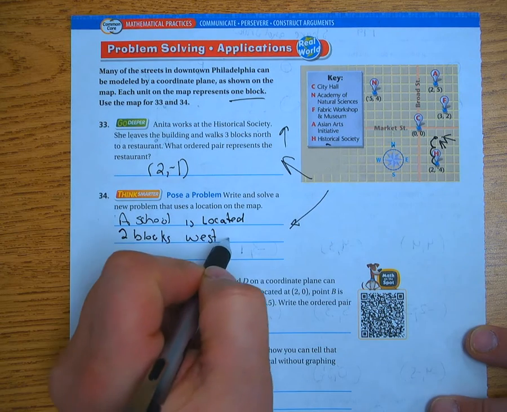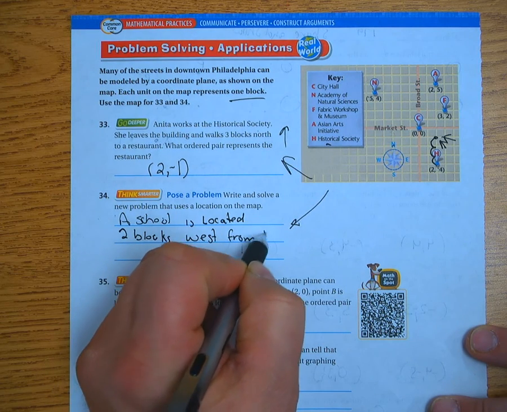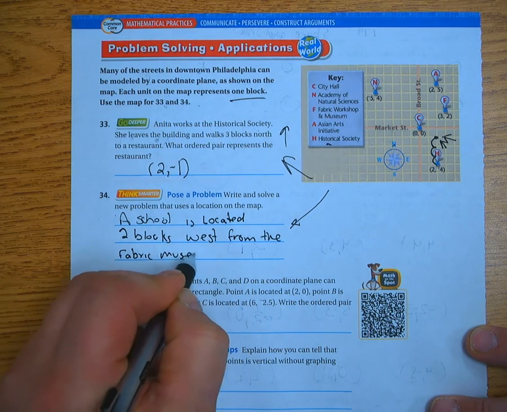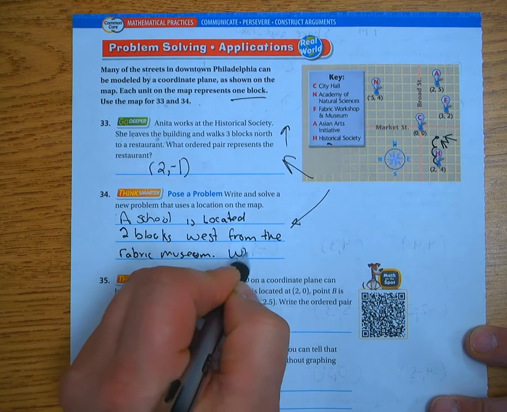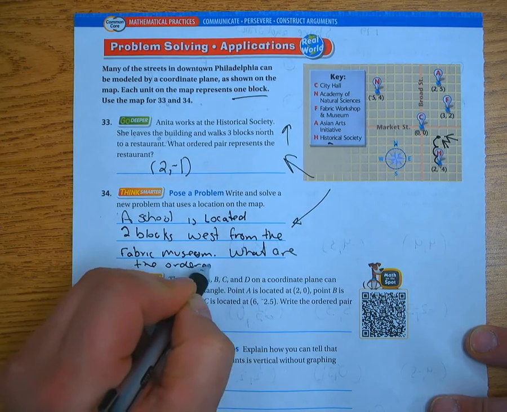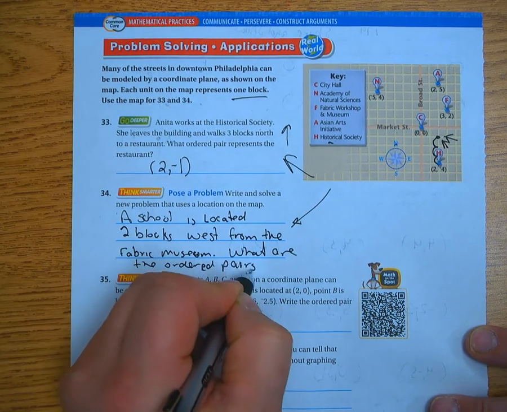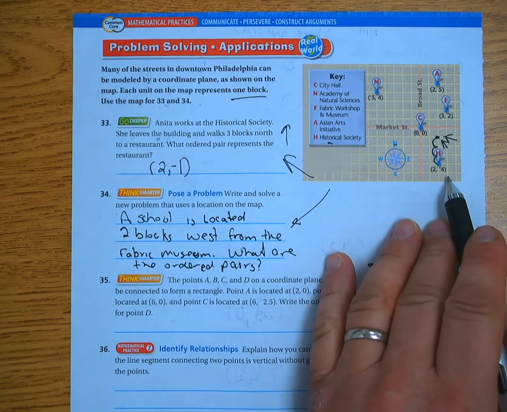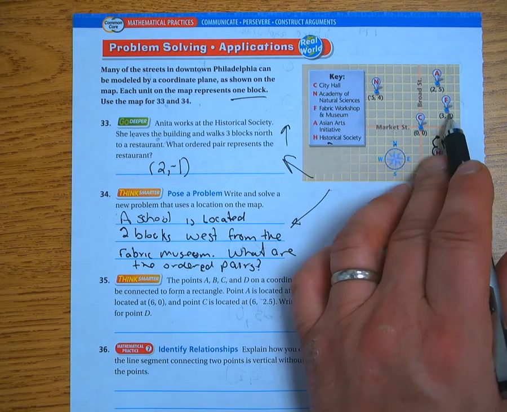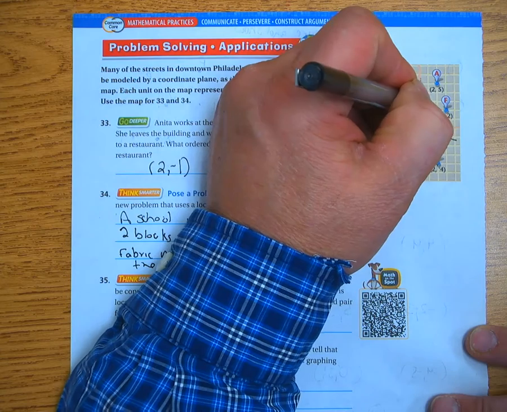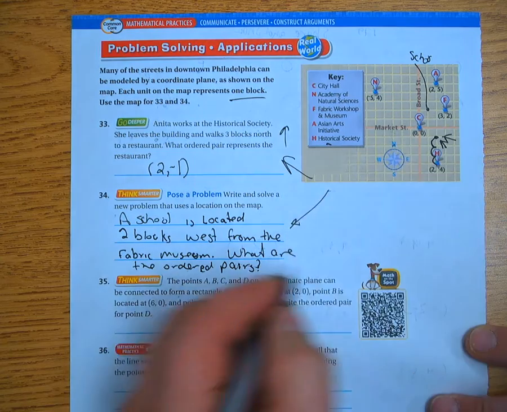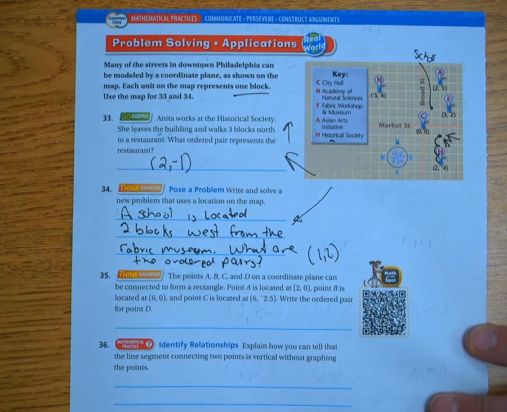It's this direction from the Fabric Museum. What are the ordered pairs? So here's my map, Fabric Museum, which is at F. So it's 2 blocks west, so it's over to here. School. So the location is 1, 2. So I wrote it and solved it.